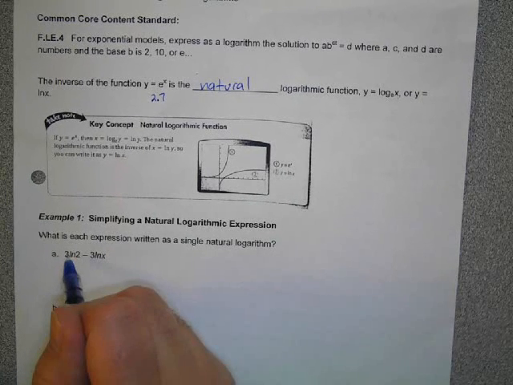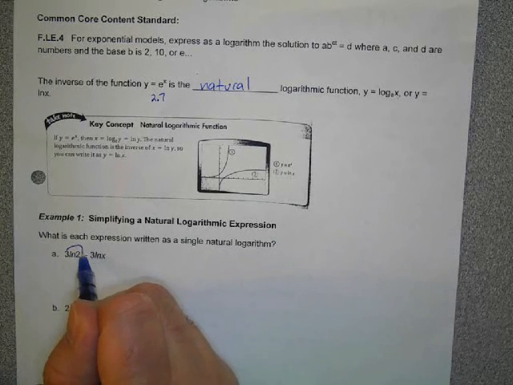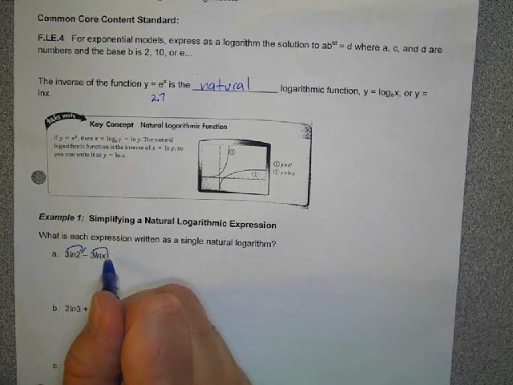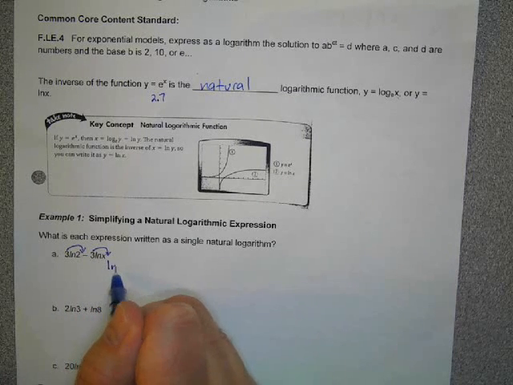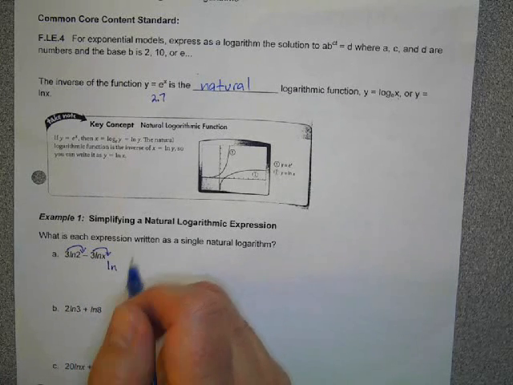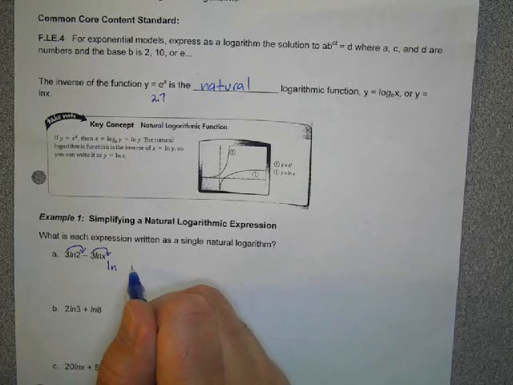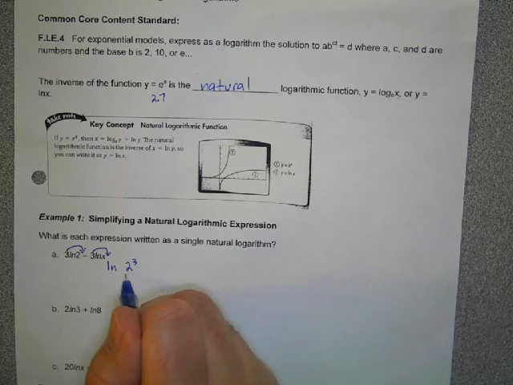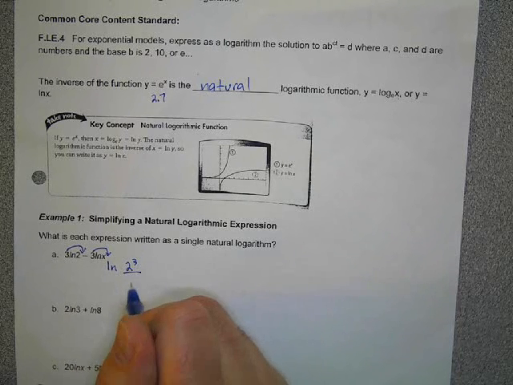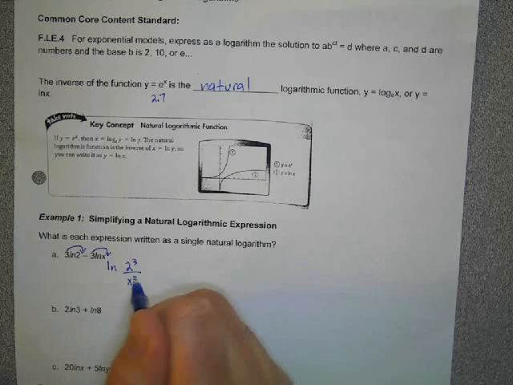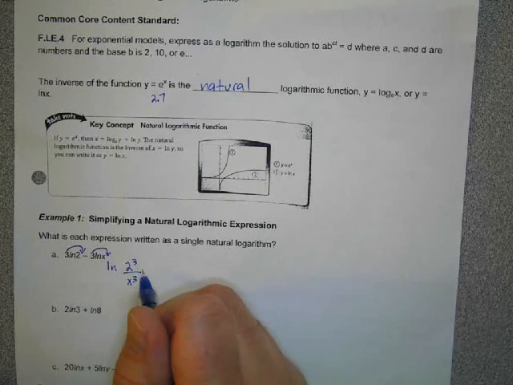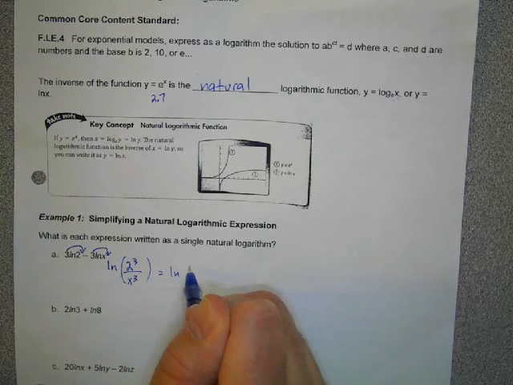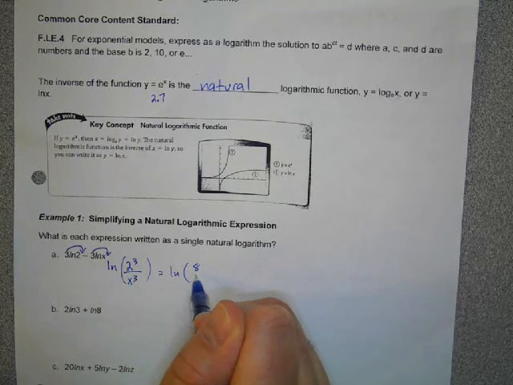For example, if you have a coefficient like this 3 here, you can move it and it becomes your exponent. Same thing with this other. So if you were to rewrite this as a single logarithm, this would be the ln of 2 to the third. Minus turns into division over x to the third. Take it a step further and write 2 to the third as 8. Your answer is the ln of 8 over x cubed.